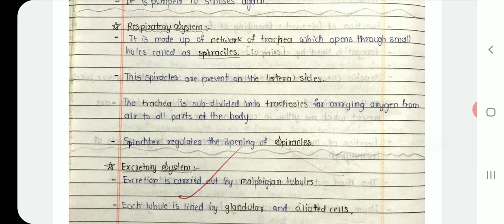So in the respiratory system, this type of animal does not contain specialized organs like lungs or any other, right? But they do possess a network of trachea, and this directly opens into several small holes which are known as spiracles, right? Here in cockroach there are 10 pairs of spiracles. Now these spiracles are present on the lateral side, that means on two different sides, that is on left and right.